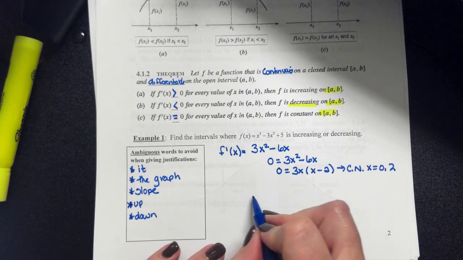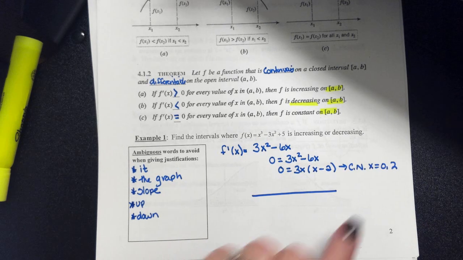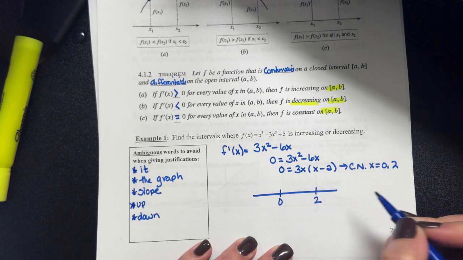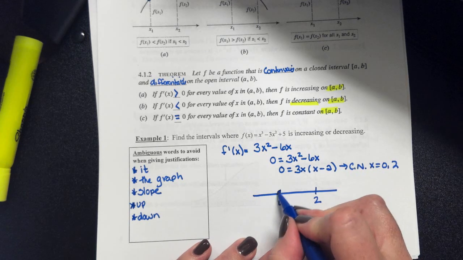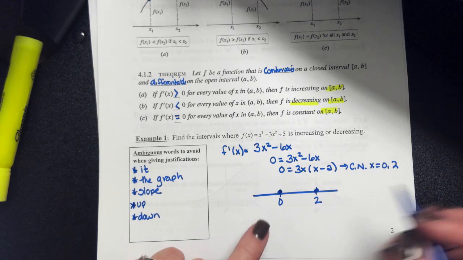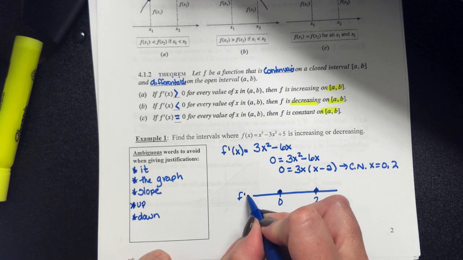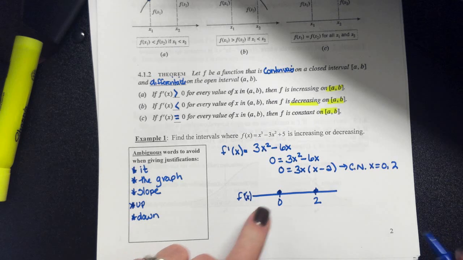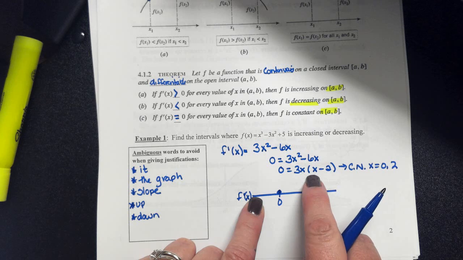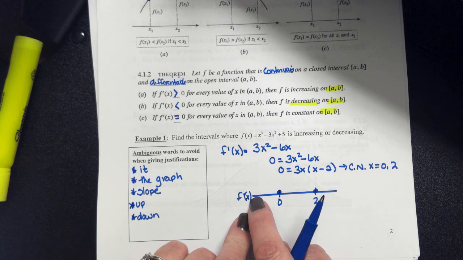This is where the first derivative is equal to 0. So I'm going to plot these on the number line and do my number line test. Remember, if my first derivative is greater than 0, I know I'm increasing in an interval. So if I pick a number less than 0 and I plug it into this particular function and it's positive, every number less than 0 will also be positive.